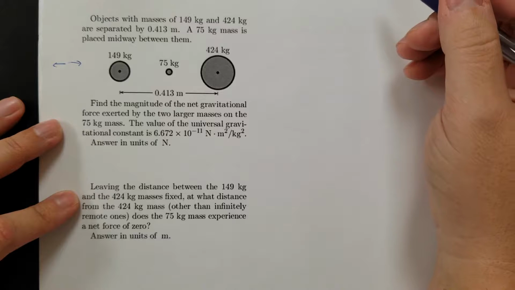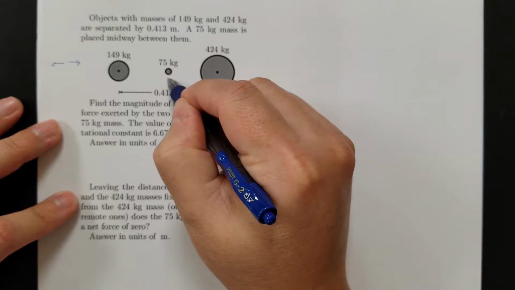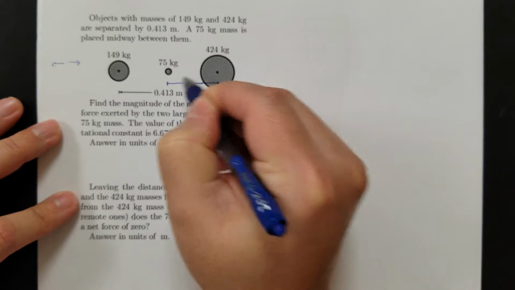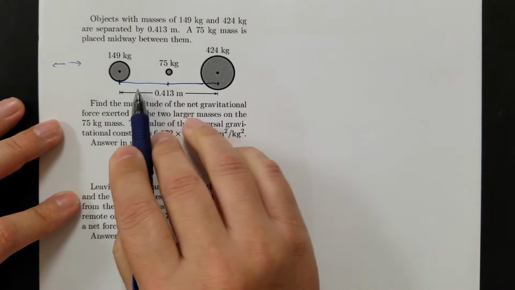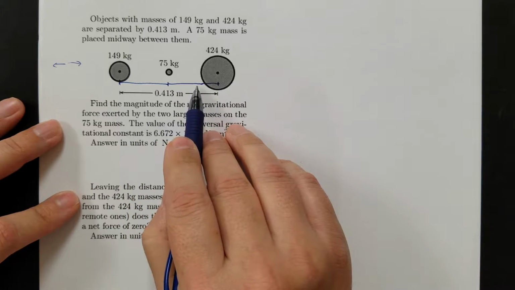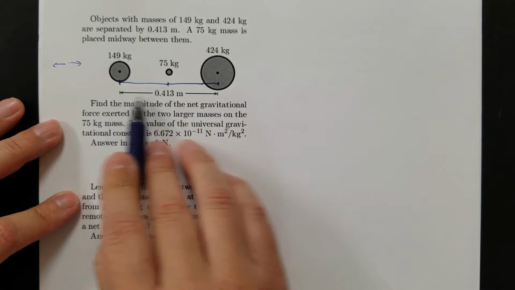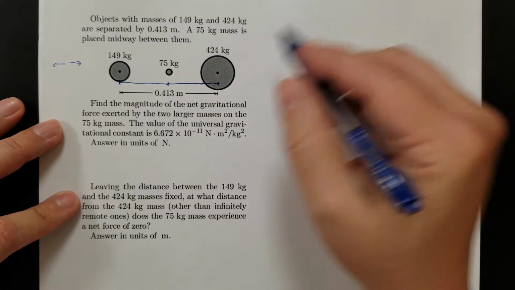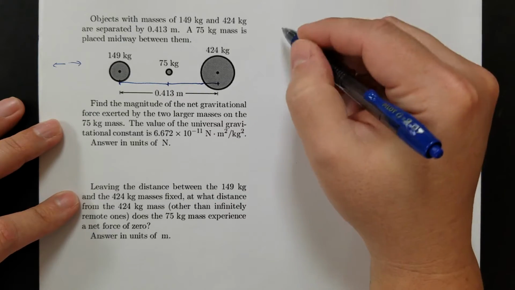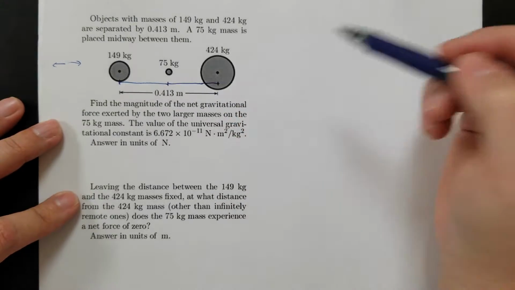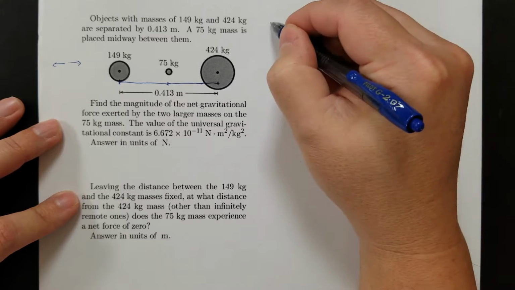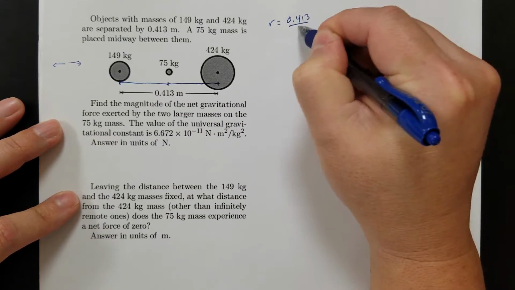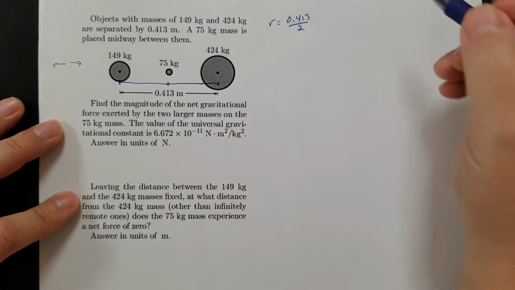But the easier way would be to call this the distance, call this the midpoint. So from here to here, just call that R. And because it's the same, whatever the distance between the two is, divided by 2. So in my case, I'm going to use GMM, the gravitation formula. But my R is going to be 0.413 divided by 2. I'm going to cut this in half to give me R.